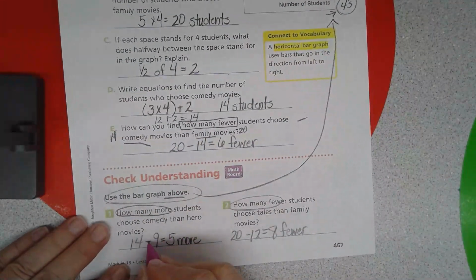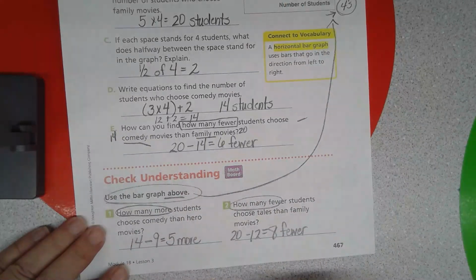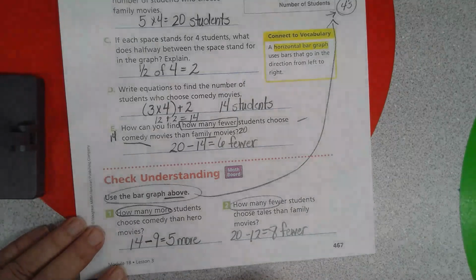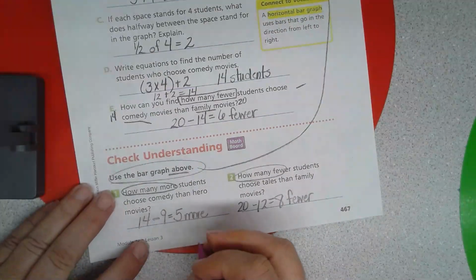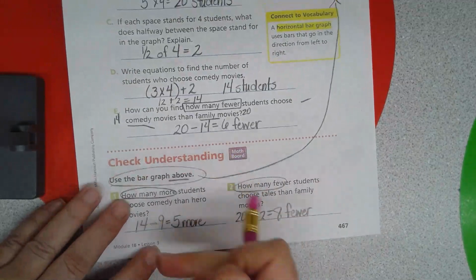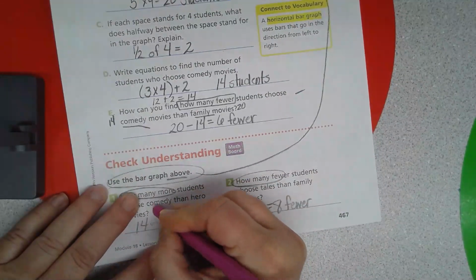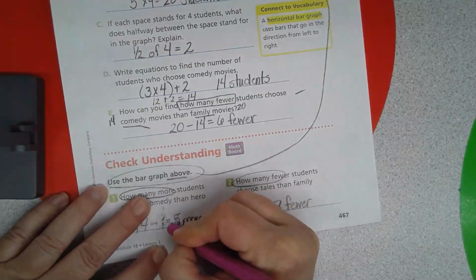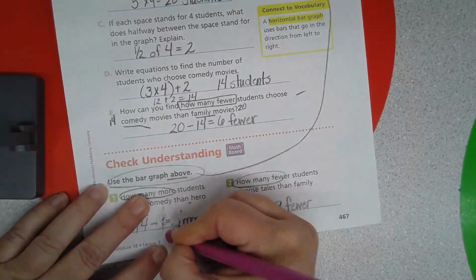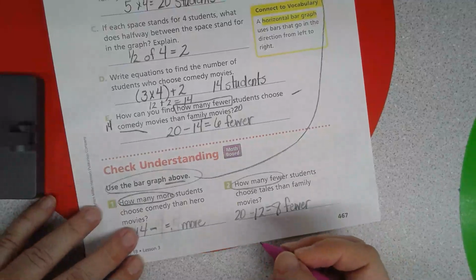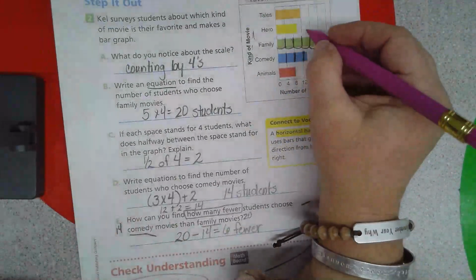How many more? How many more means we're going to subtract. How many more students chose comedy than hero? We said there were 14 comedy and 9 hero. Oh, wait a minute, 8. Oh, not 9. I see a mistake that I made. I was wondering why that was not working out. So let me double check. See, I didn't double check my work. That's why you need to double check yours. It's easy to do.